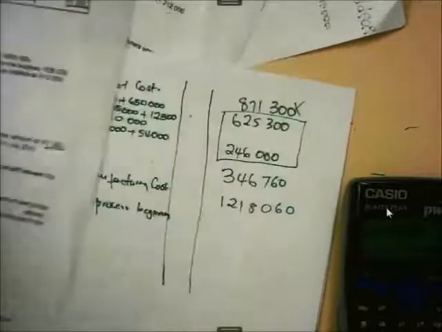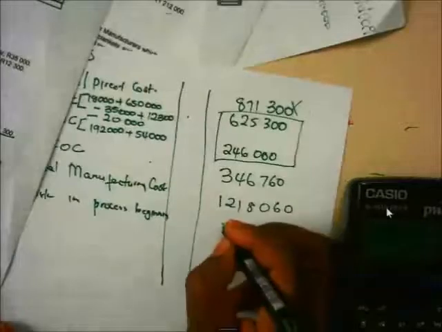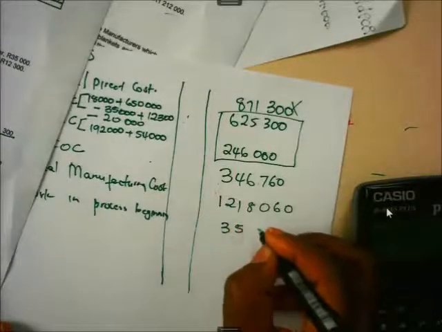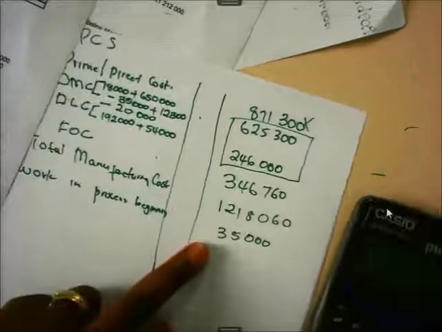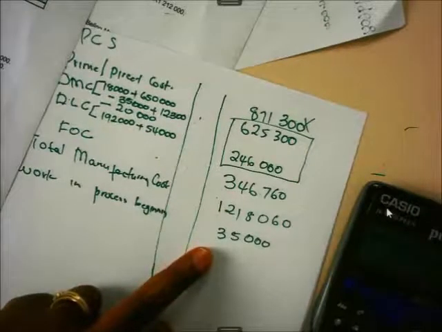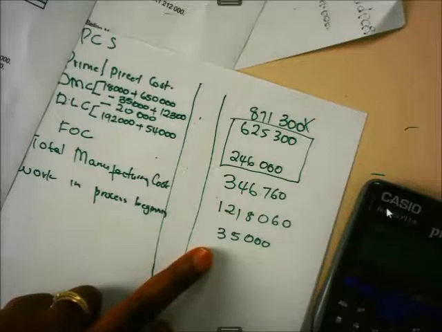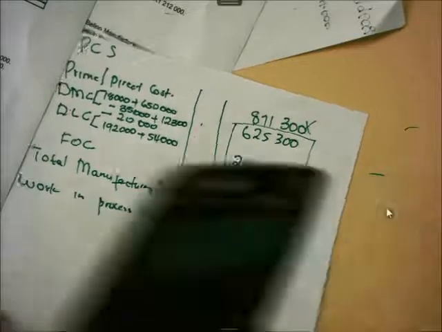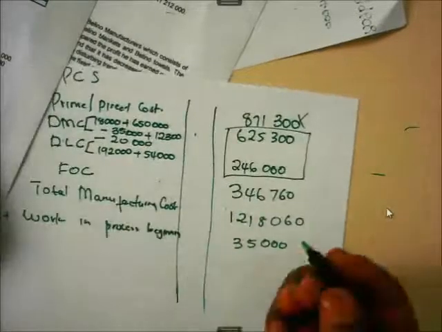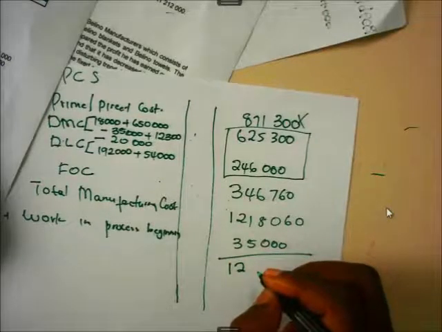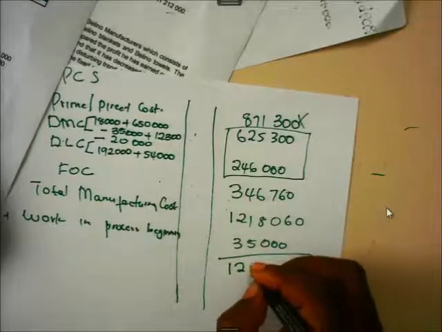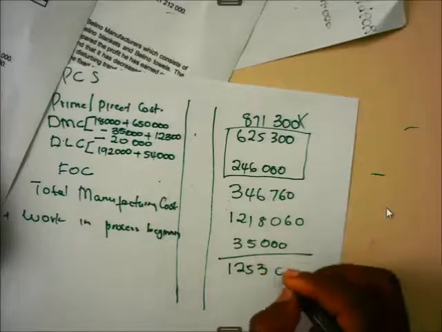We have the work in process at the beginning as 35,000. Right, now we say 1,218,060 plus 35,000. Now we do have 1,253,060.